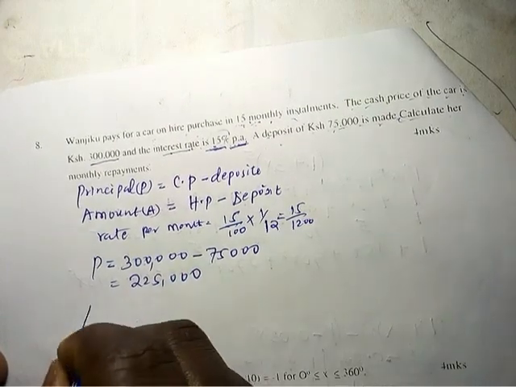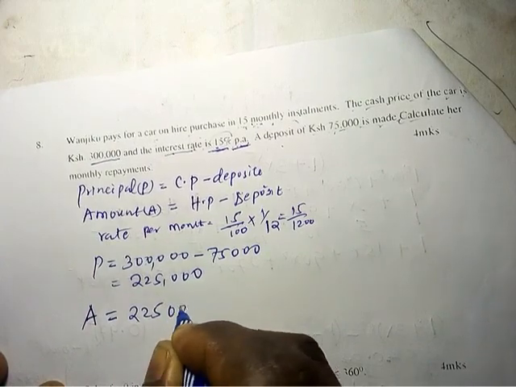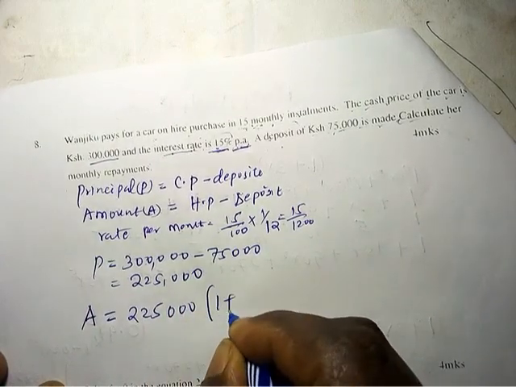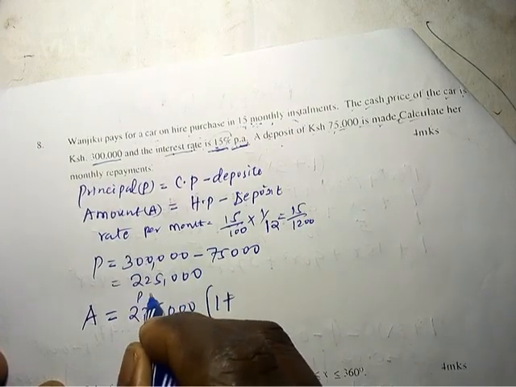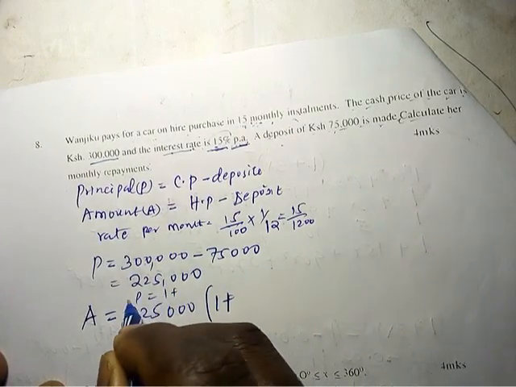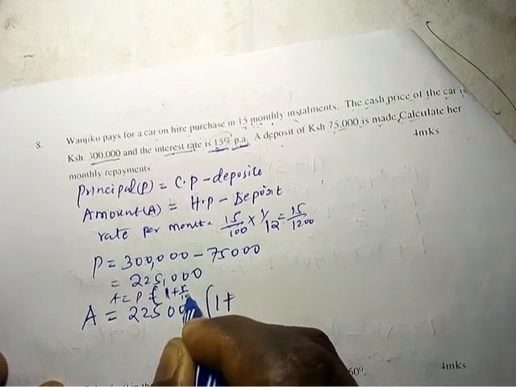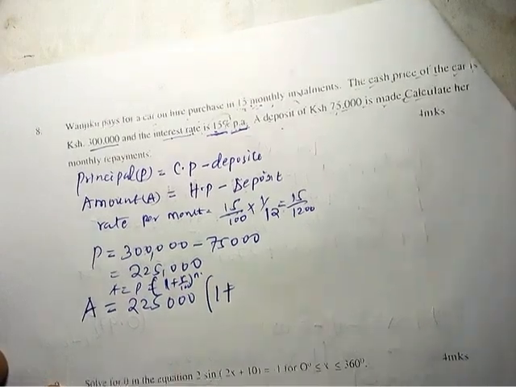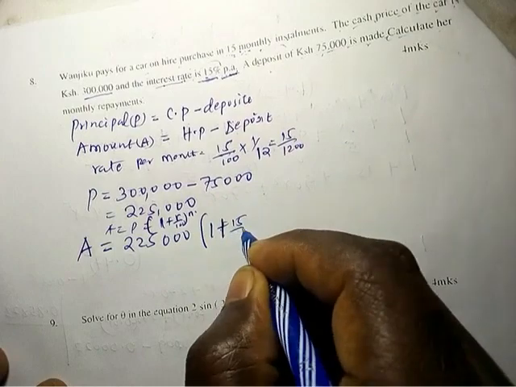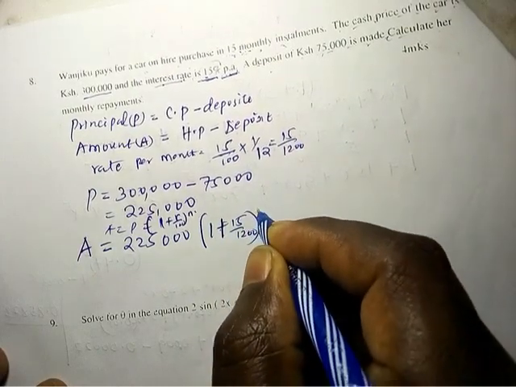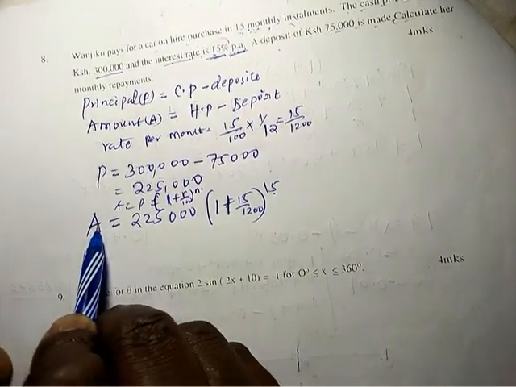So our amount is going to be principal, which is 225,000, into 1 plus, remember the formula, amount equal to principal into 1 plus rate over 100 raised to power n. That is the formula. So our rate now per month is 15 over 1200, raised to n, which is 15 months, which will give us the amount.